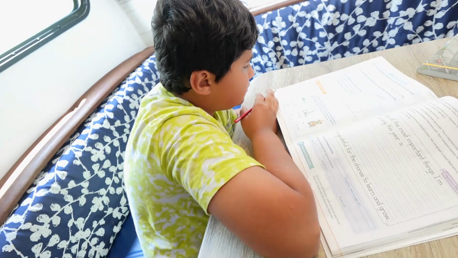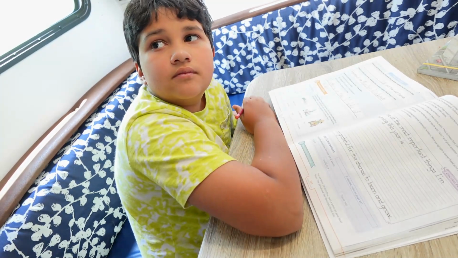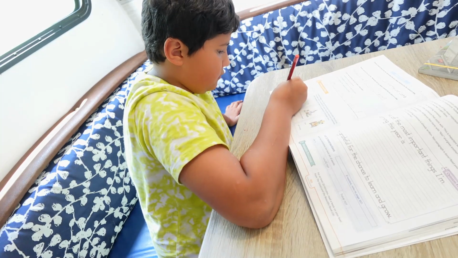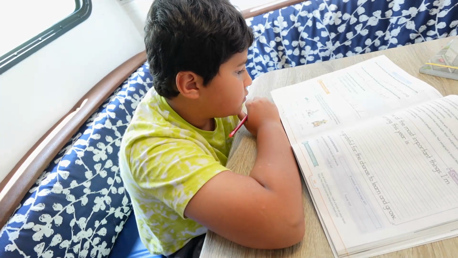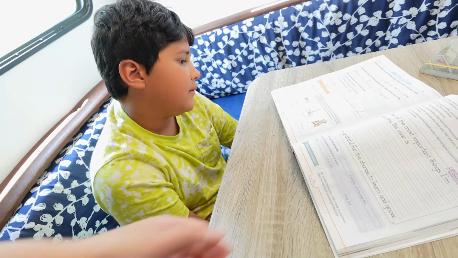So the first thing he had to do in his independent practice is that he had some review on proper nouns. He had to circle or heart the correct proper noun, and then he had to underline any letters that needed to be capitalized. So he ended up doing that.